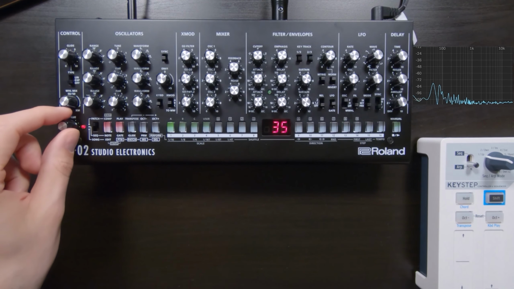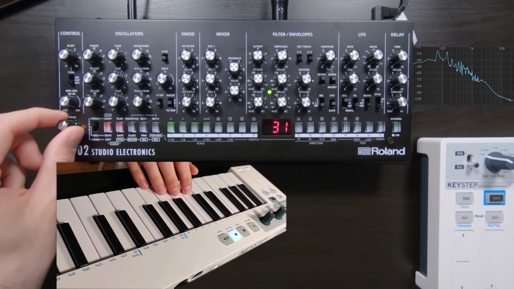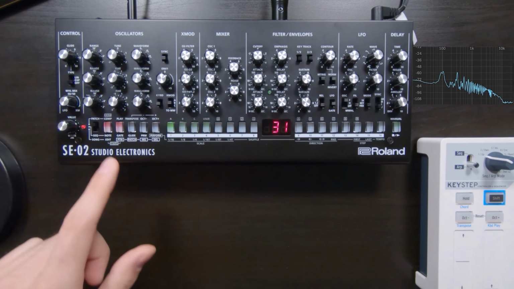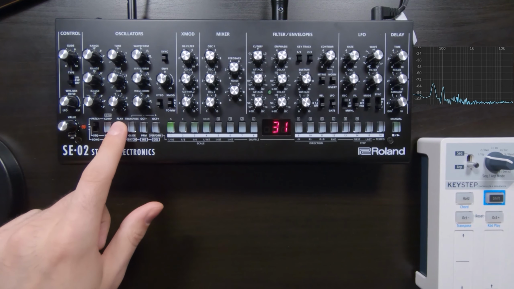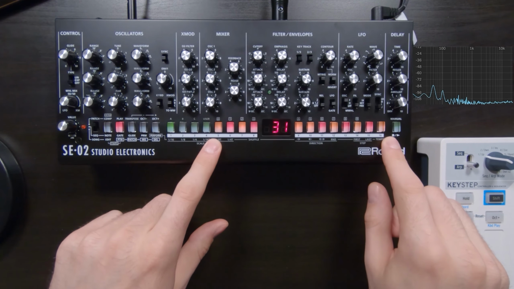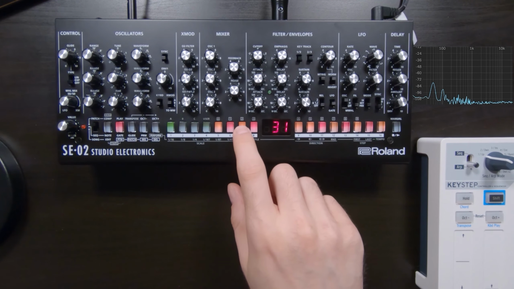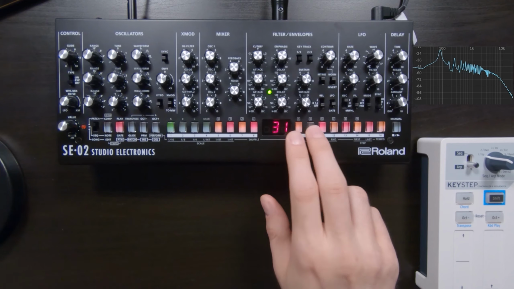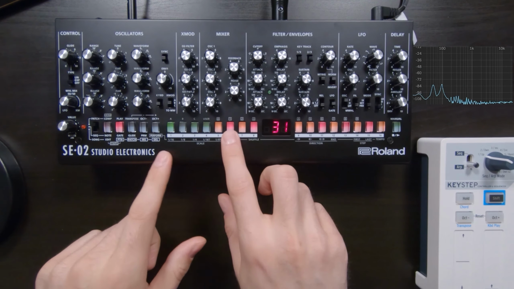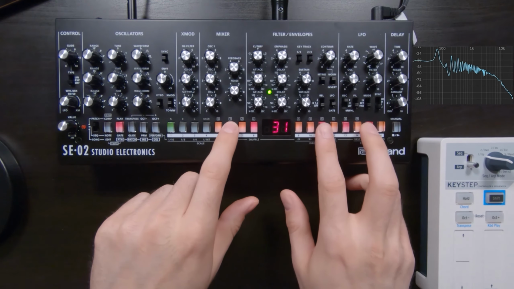Okay, let's have a look at the other buttons now. Okay, let's use that. When you press play, the step sequencer becomes the keyboard. So the orange keys are the white keys, and the pinkish keys are the black keys.